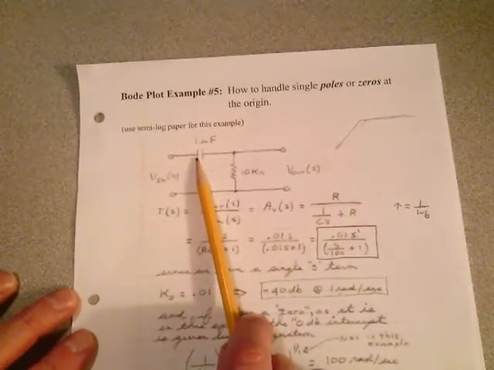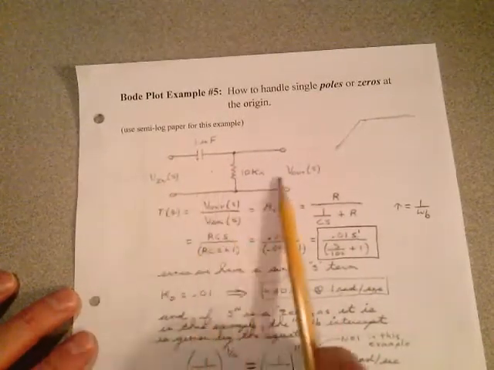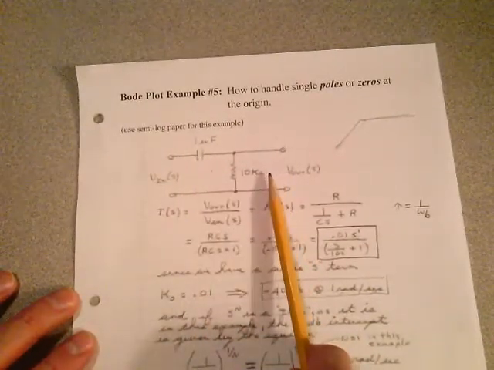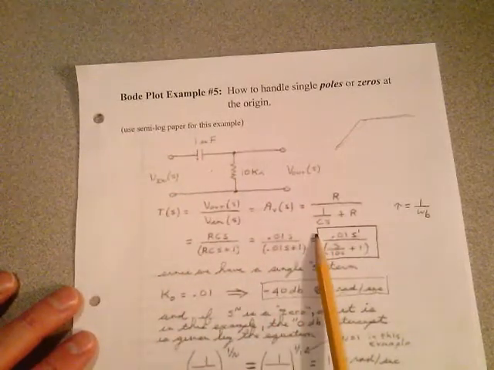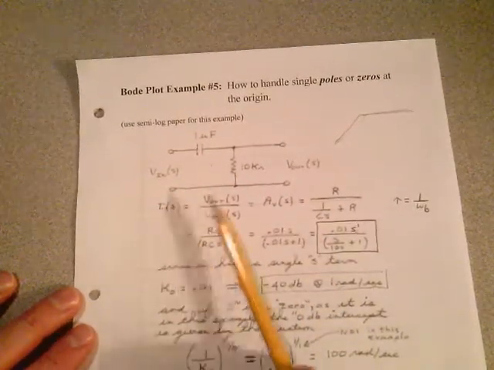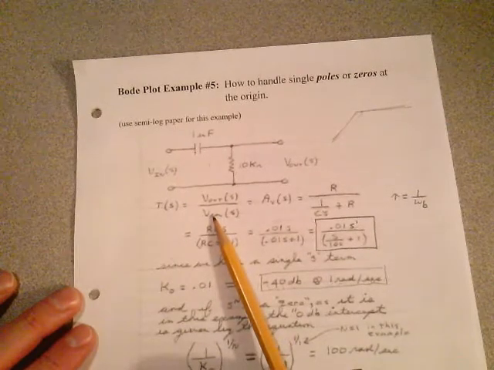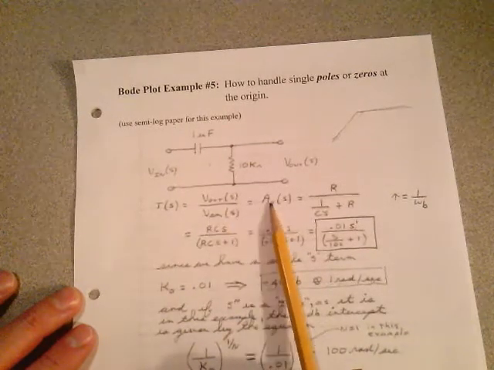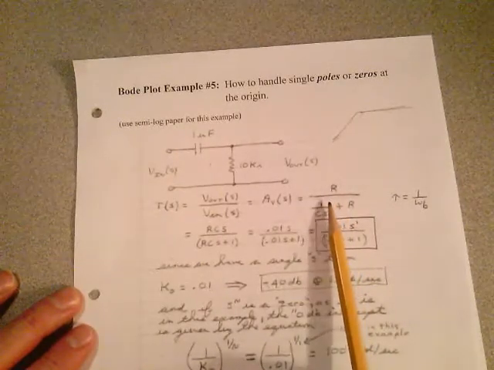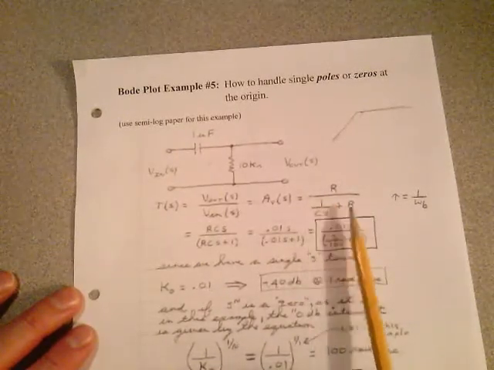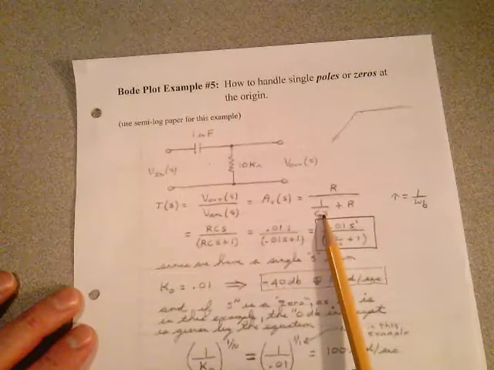So here we have to come up with the transfer function, and I'm going to use just the variables C and R as I work through this. The transfer function is V out over V in, which is equal to that gain, R over X sub C plus R. Well, X sub C is 1 over CS.